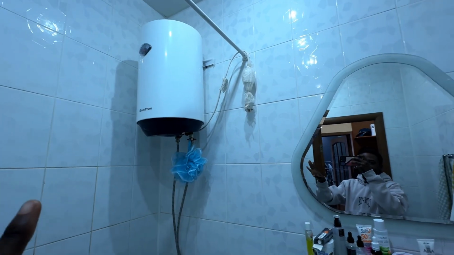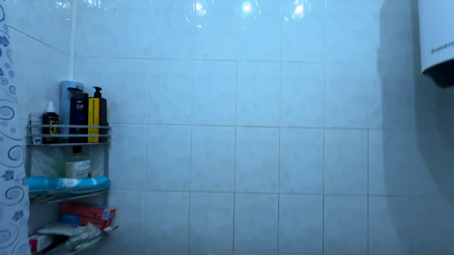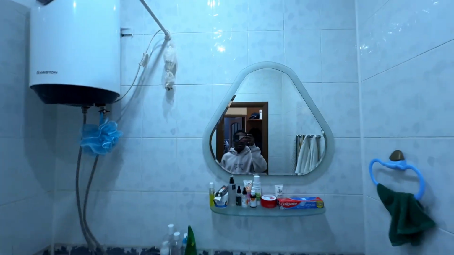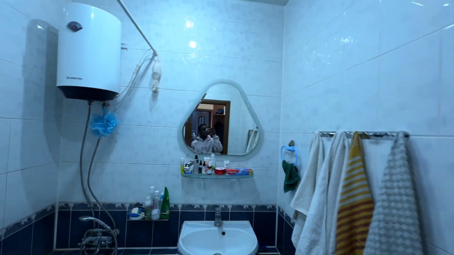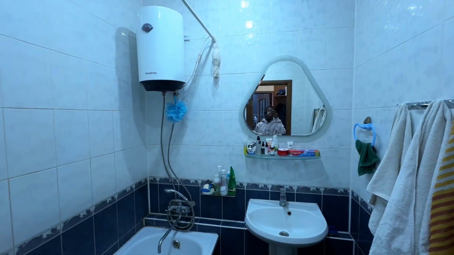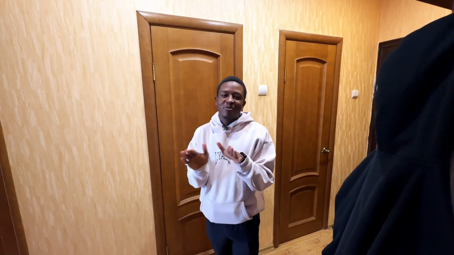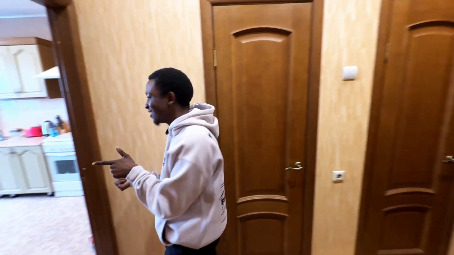I bath with hot water here, and this is the sink and the bathtub where I keep my shampoo and the rest of it. So yeah, it's not too tight. It's kind of spacious where I hang my towels and other things like that. So now for one of my favorite rooms in the apartment, the kitchen.